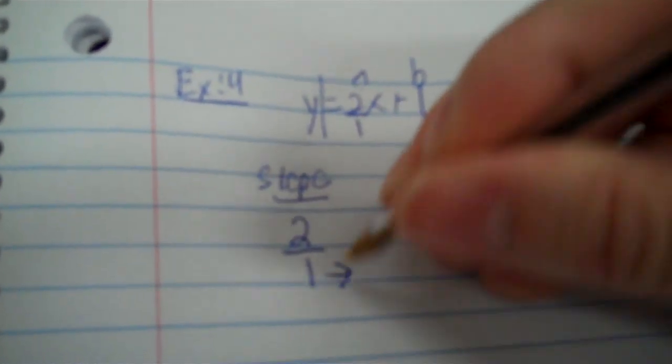And then I'm going forward 1, up 2, so I have to go up 2, so there's 1, 2, and I have to go forward 1. So up 2, forward 1.